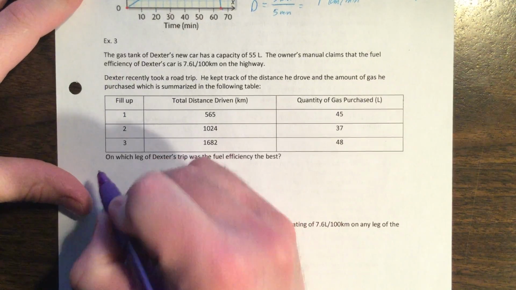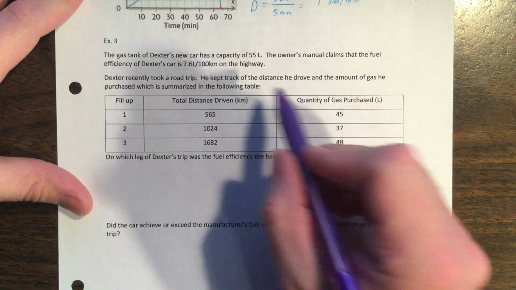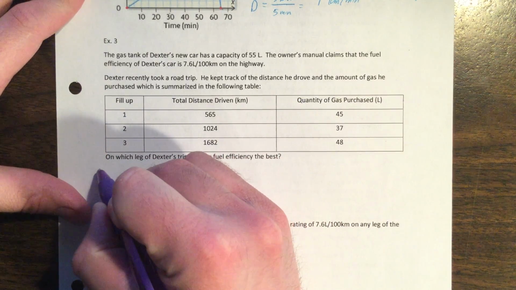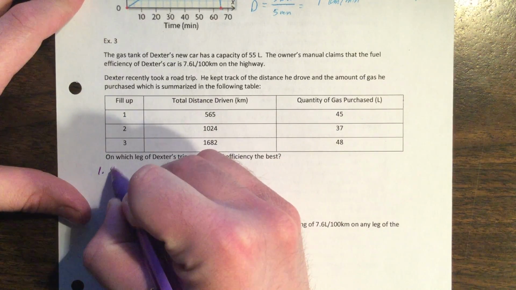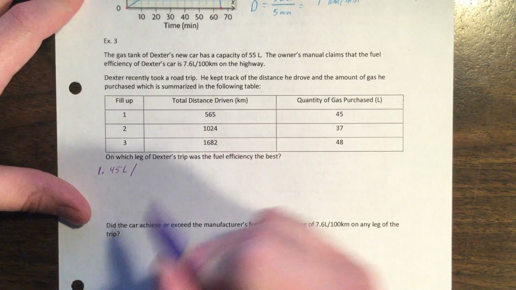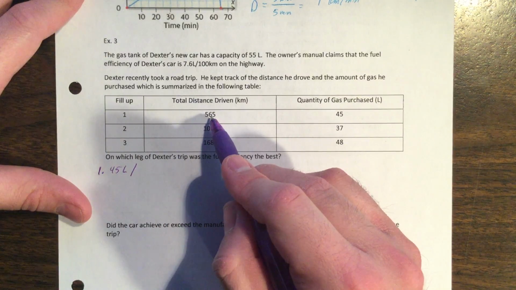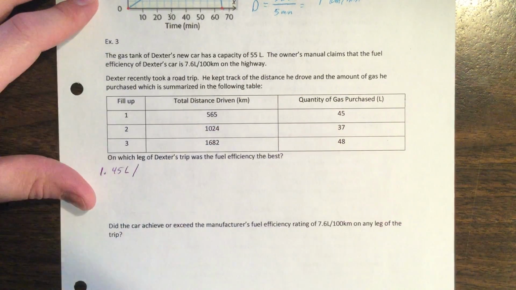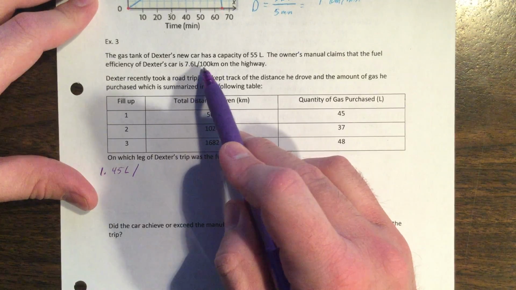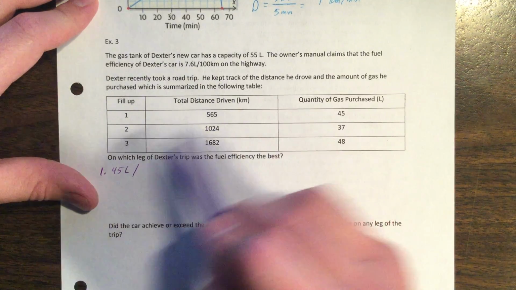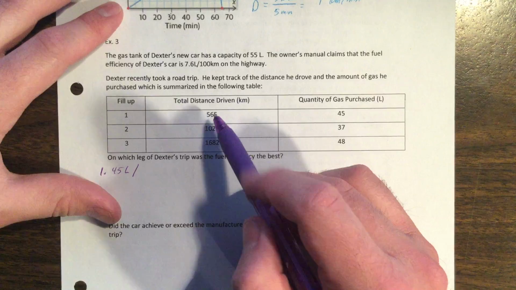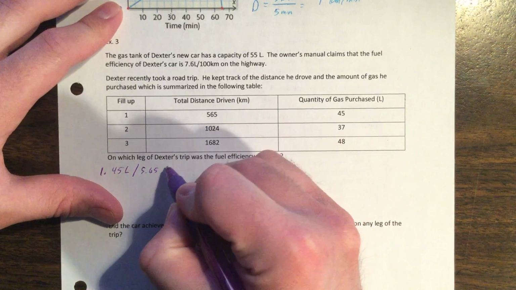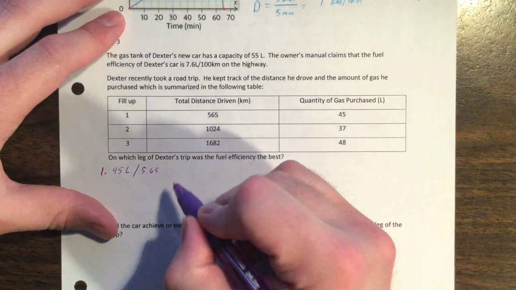Now, the first leg is usually really easy, and so we're going to use liters per 100 kilometers. So we're going to take the number of liters. So this is the first leg, 45 liters per how many hundreds of kilometers. Now, this is where it takes a little bit to rethink our mentality here. But if we want to do liters per 100 kilometers, we have to take the number of liters and divide by the number of hundreds of kilometers. And so that's just this divided by 100, so it's 5.65 hundreds of kilometers.